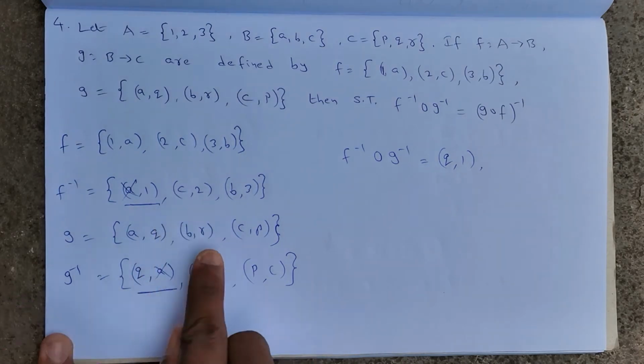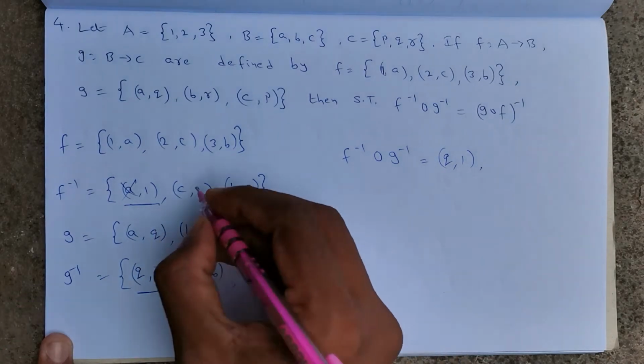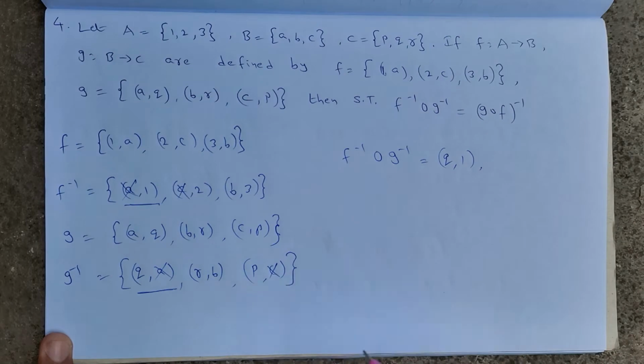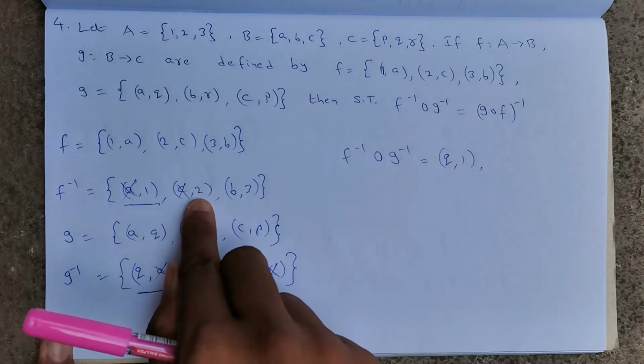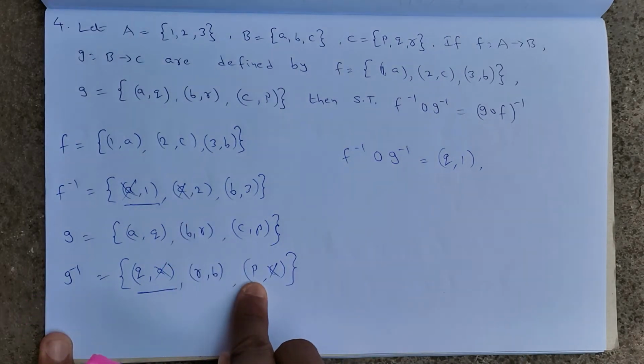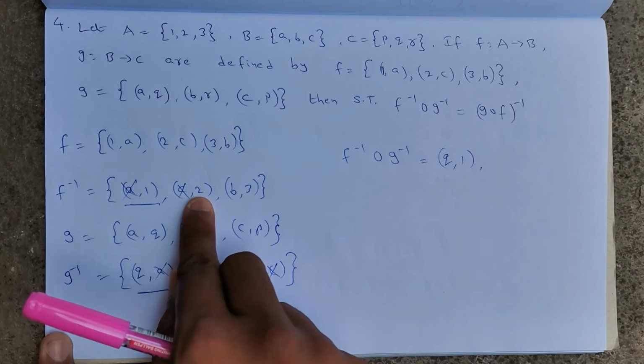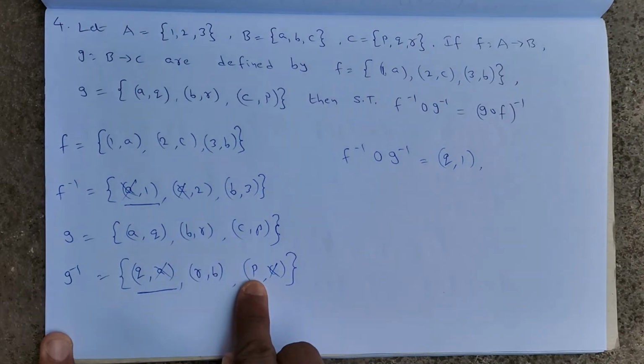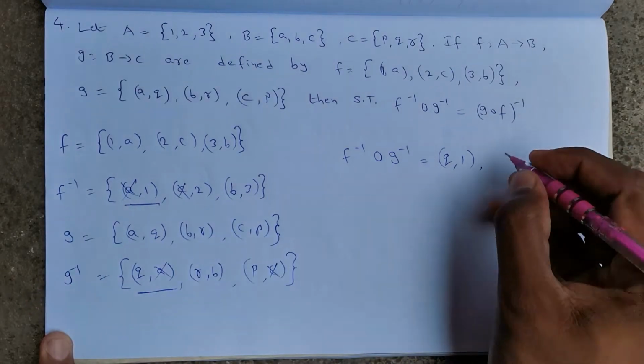Next, here (c, 2) is there, and here (p, c) is there. So the common element c is removed. What remains is 2 in the y coordinate place and p in the x coordinate place. So (p, 2).